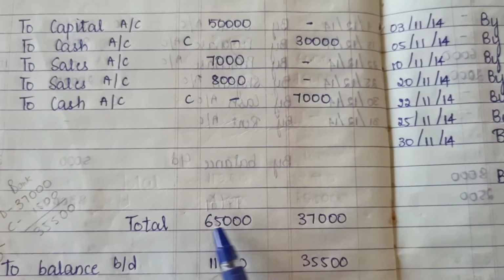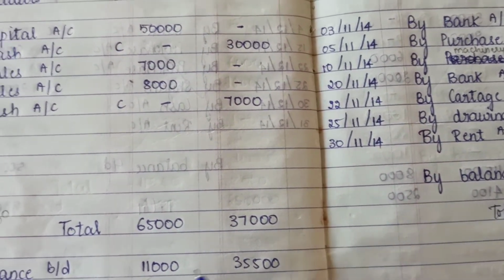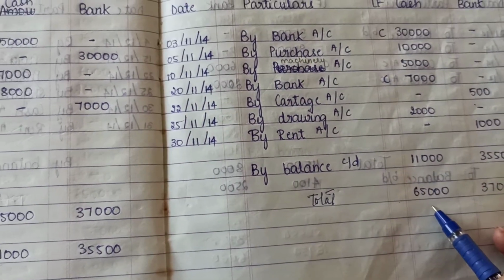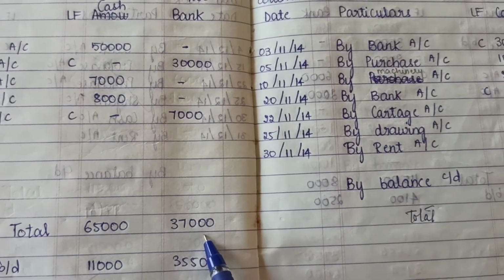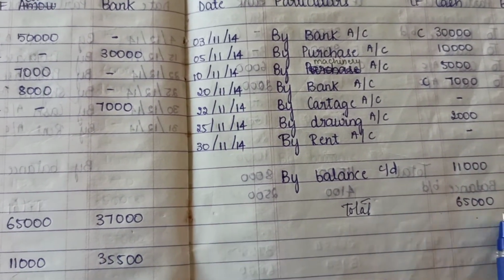Now see here the total column. In the total column, for the cash column, write 65,000. Here also we entered 65,000. For the bank, the highest amount is 37,000. Here also we entered 37,000 because it is the total column.